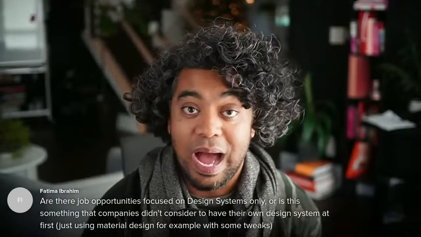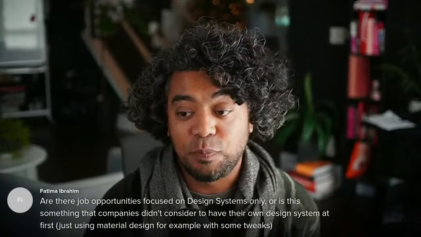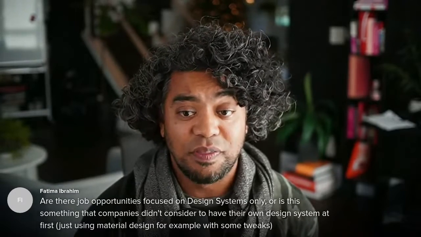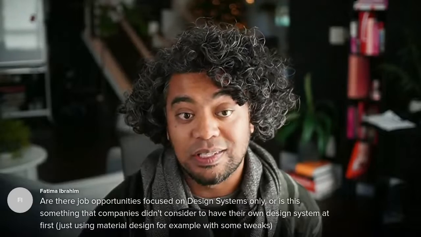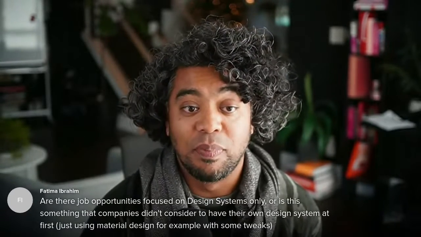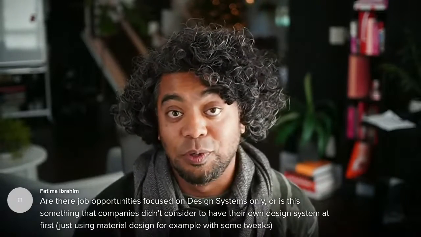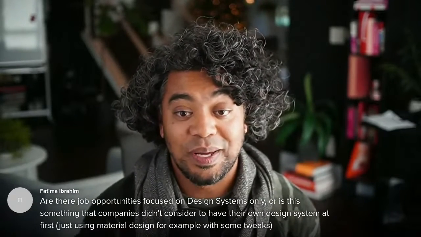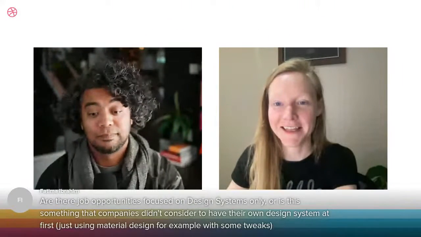But I'm seeing a lot of different openings for design systems specifically, not just product designers who do design system stuff on the side, but specifically roles to work on a design system team or even be the first designer, first engineer, or founding members of a design system team. So I think the timing is really good for all of this, which is partially why we decided we should do a course about it. That's right. Thank you for the question, Fatima.